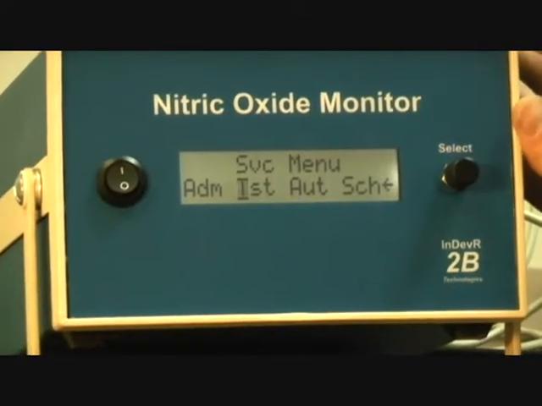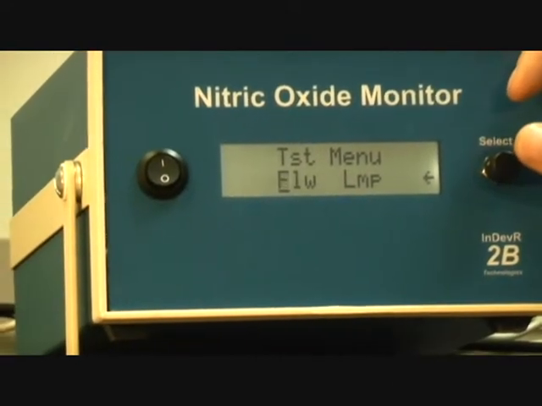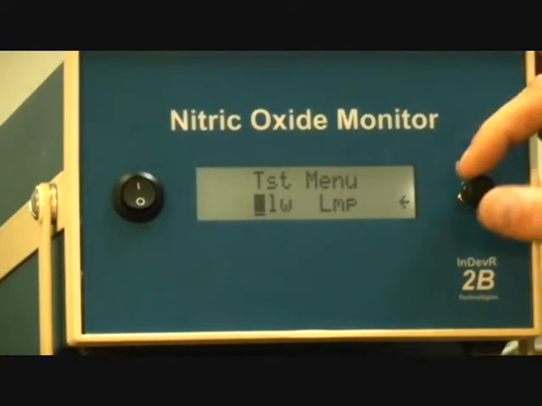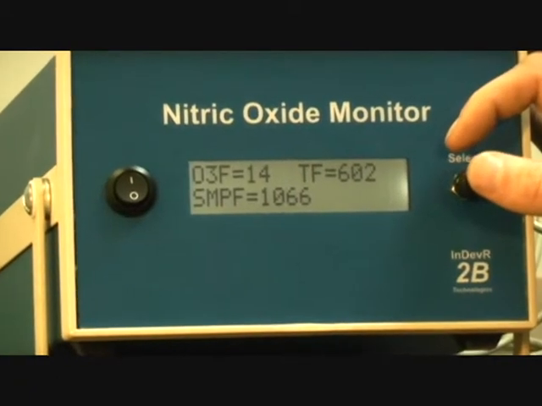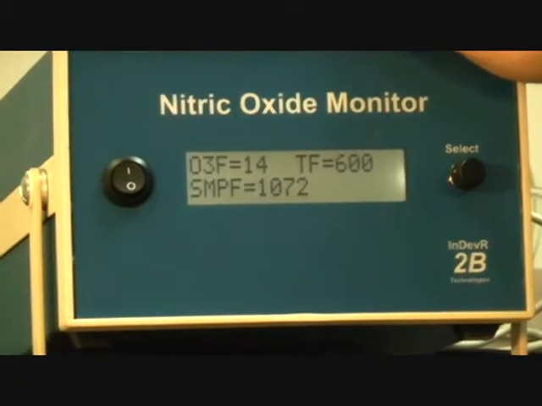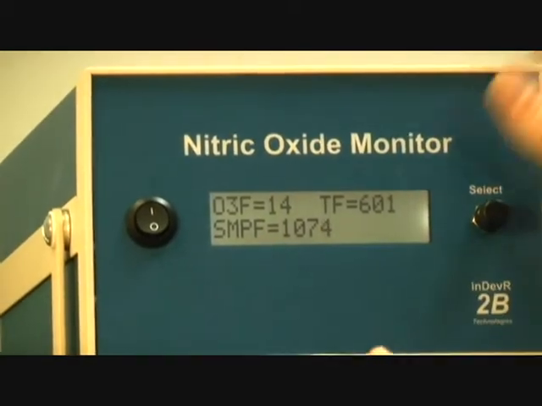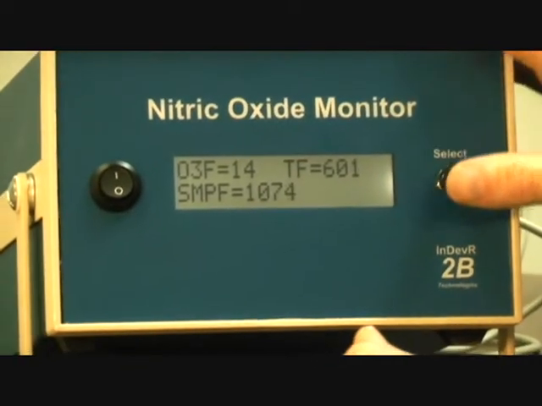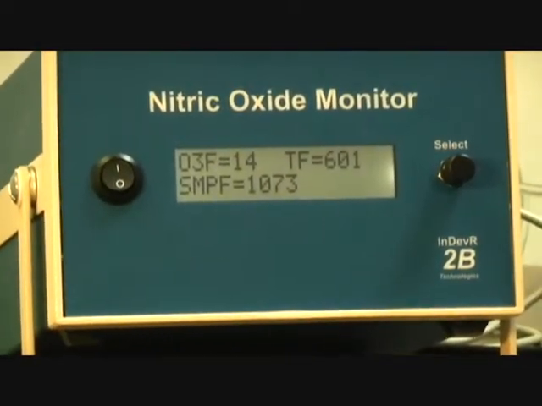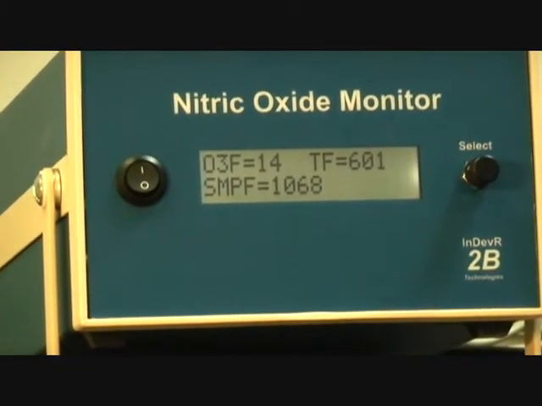The next section under service menu is TST, which is test, and this enables you to view the flows. The first submenu here is flow. When you select flows, it's going to automatically set to the default duty cycle for the flow rates, which is why you might have heard the pump change its pitch. This is useful if your flow rates are not reading what they should be reading, if they're completely out of the correct setting.